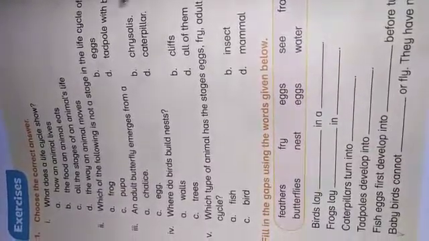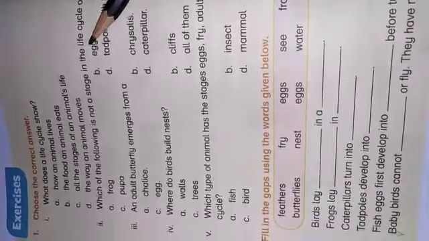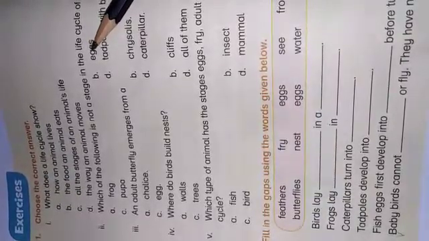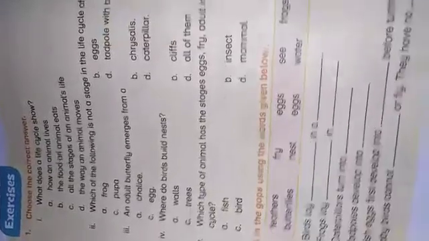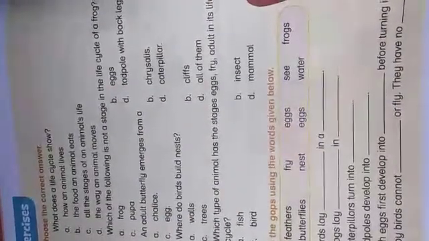Okay students, first one is, what does a life cycle show? How an animal lives, the food an animal eats, all the stages of an animal's life, or the way an animal moves. You have to do it by yourself. Okay, which of the following is not a stage in the life cycle of a frog? Frog, eggs, pupa, tadpole with back legs. Which one is the odd one? You have to circle it.